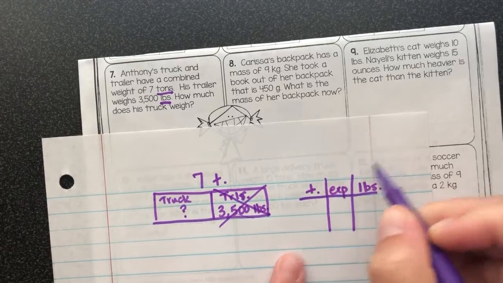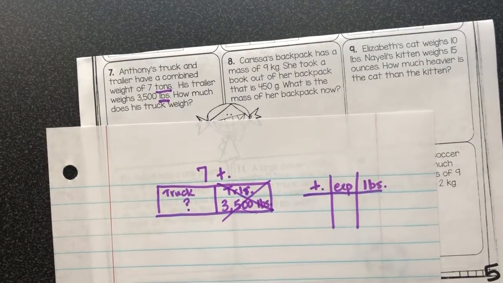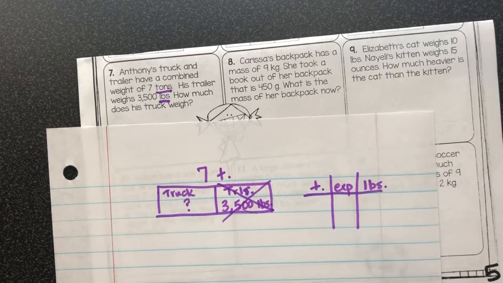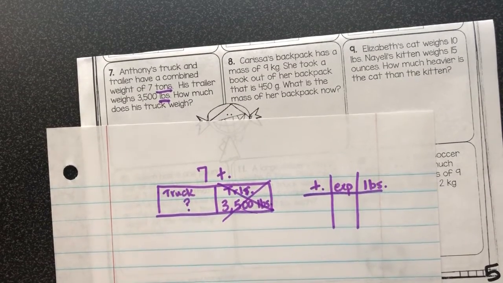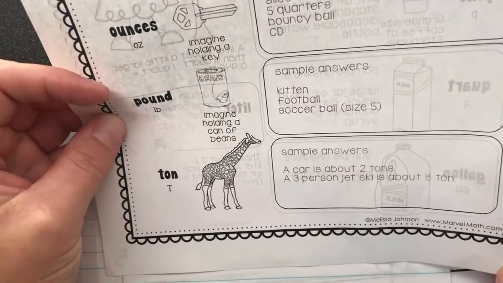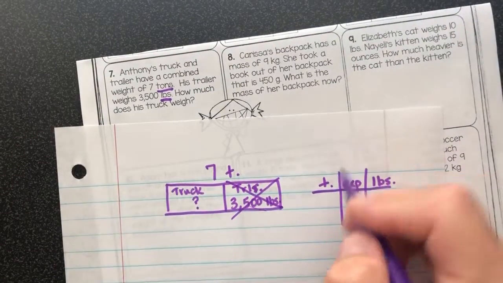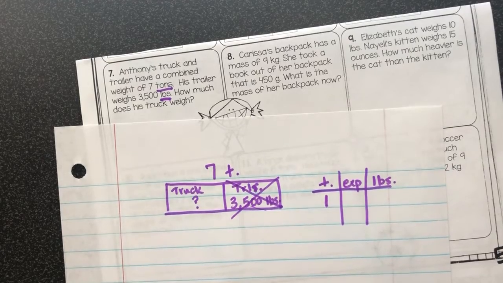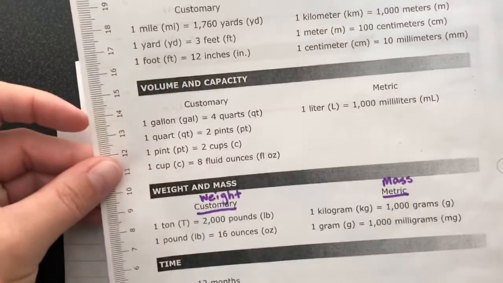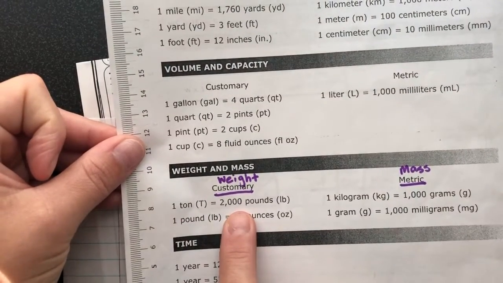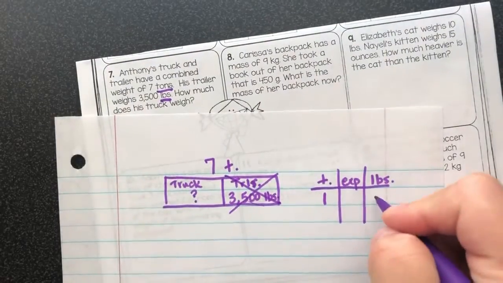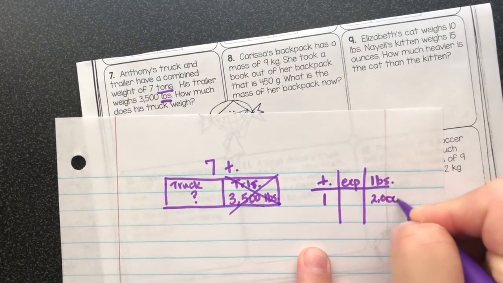Here's my expression. Okay, so we need to know which is bigger. I need to know whether a ton or a pound is bigger. Well, remember, a ton is about the weight of a giraffe, and a pound is about the weight of a can of vegetables or a loaf of bread. Okay, so a ton is going to be larger. Okay, now on your star chart, you can see that a ton is equal to 2,000 pounds.